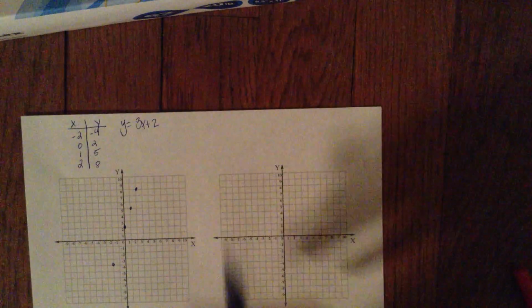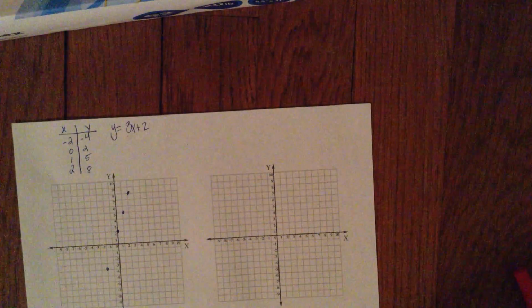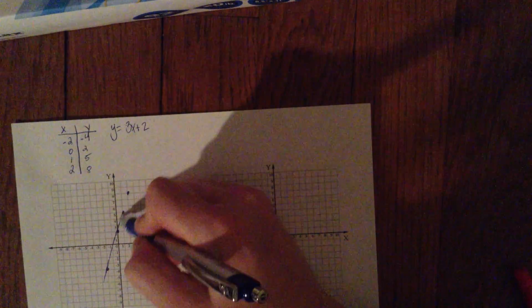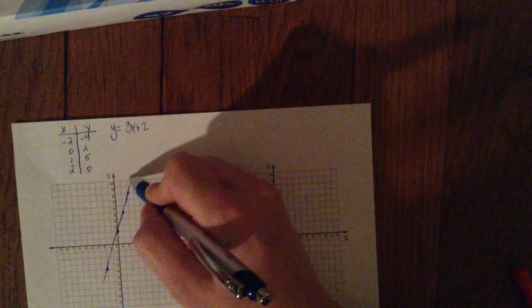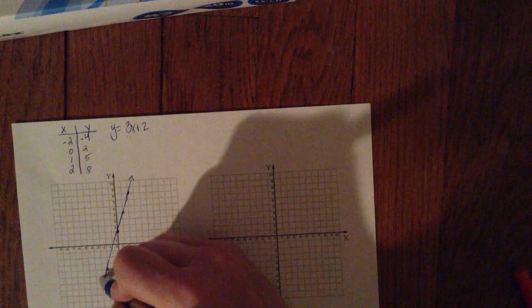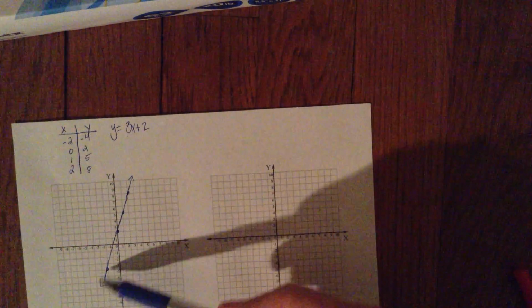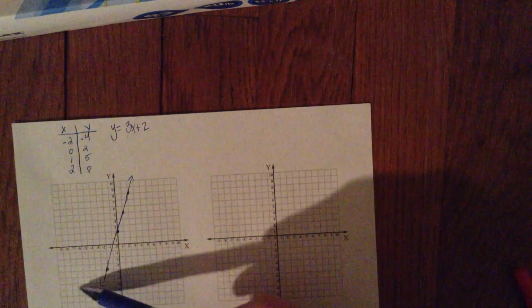Having a ruler would probably help you out a lot, but I don't have one, so I'm just going to sketch it. And then you just connect the dots. Like I said, you can choose any points. I could have chosen some x values down here.